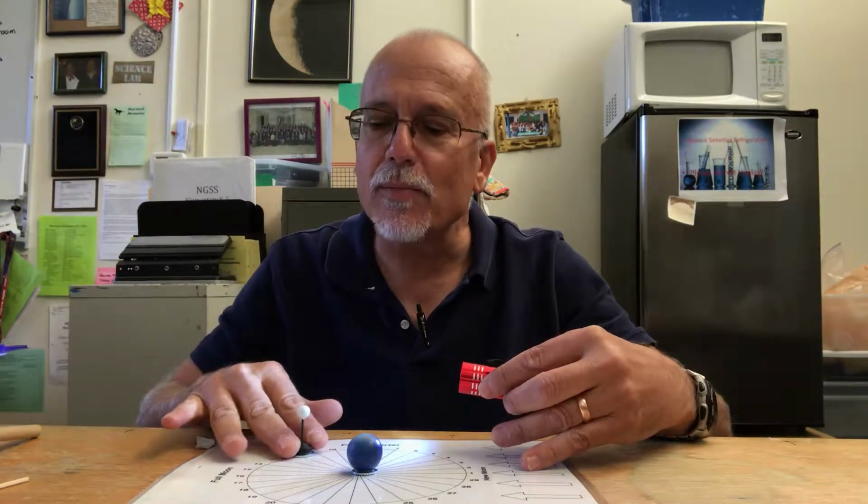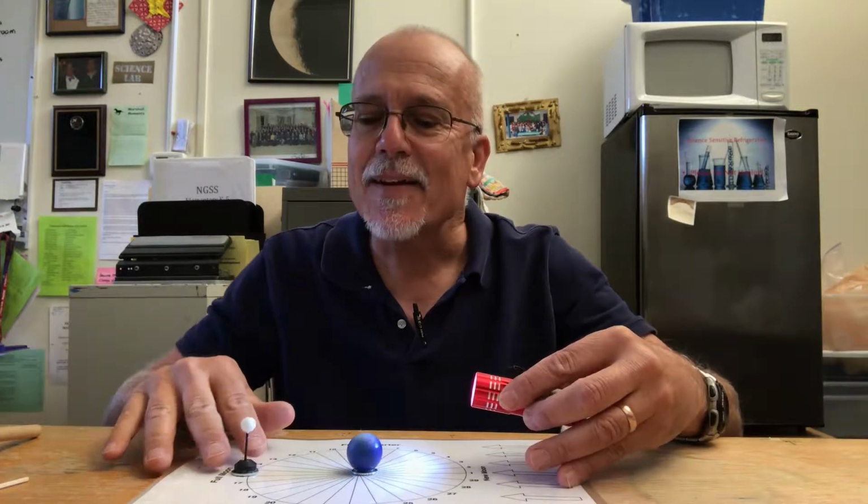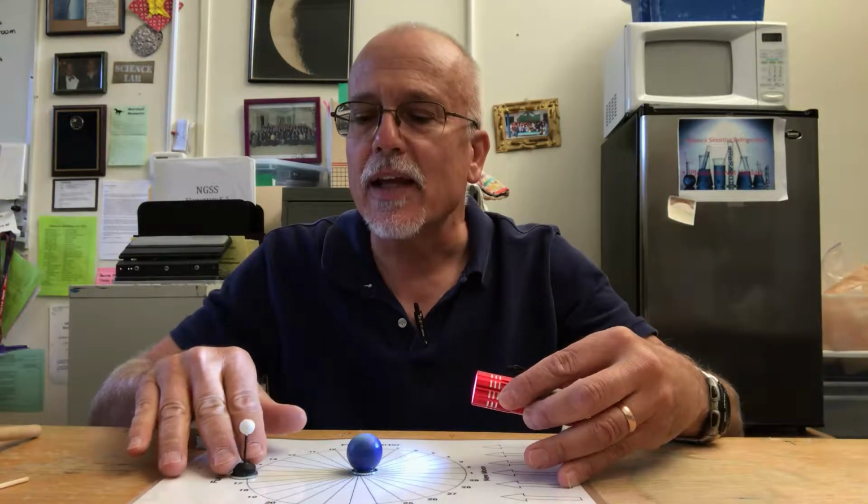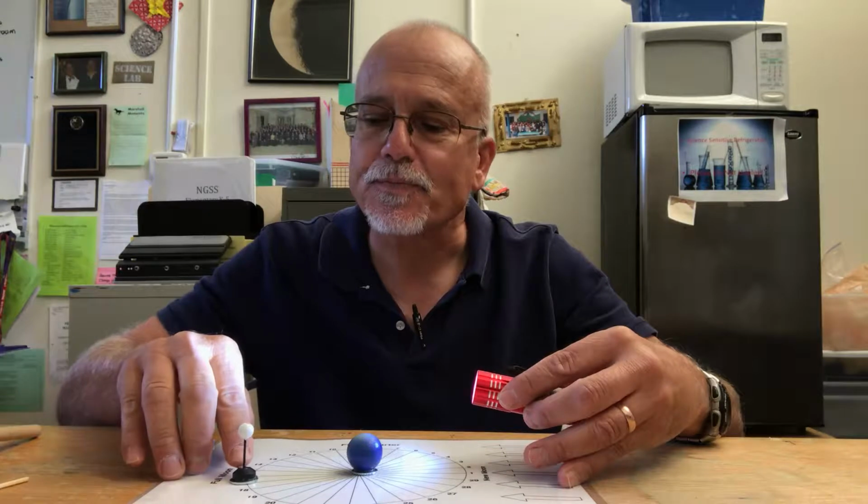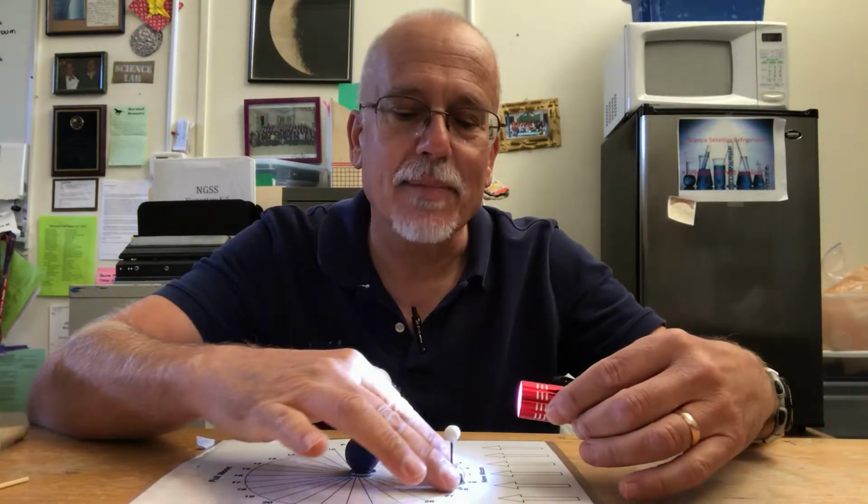Waxing meaning that it's getting larger, as if you're dipping a candle and every time you dip it, it gets more wax on it. Well, the moon becomes larger and larger until it's a full moon. And then it's a waning gibbous. It starts to become smaller and smaller until it appears to be half illuminated. And then we say that it's a waning crescent, and then it becomes a new moon.